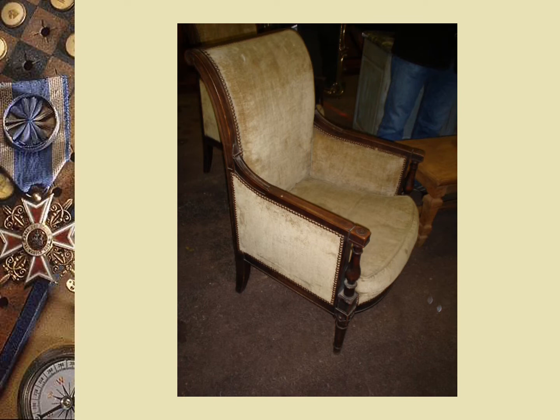And this chair is still from that Directoire style. However, you can see the last remnants of that neoclassical style. So you can still see the tapered leg here, but you're also seeing that curved back, which was quite popular with Greek style chairs as well. So you are getting that blend between the two styles.